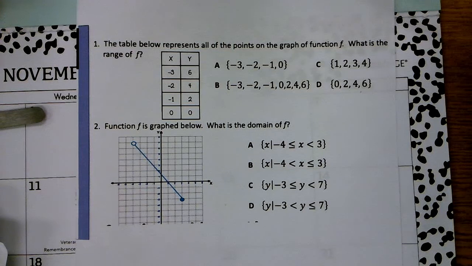Alright, so in these problems here, we are talking about domain and range. So remember that the domain is all the possible inputs for a function, or all the possible x values, and the range is all the possible outputs for a function, or all of the possible y values. So here, number 1 says the table below represents all of the points on the graph of a function f. What is the range of f?